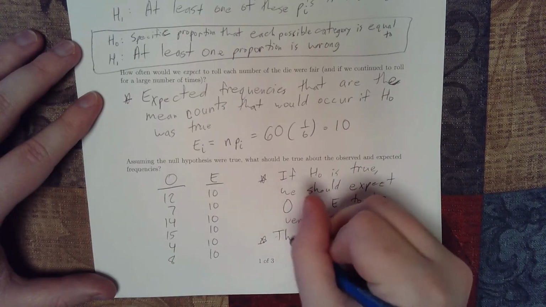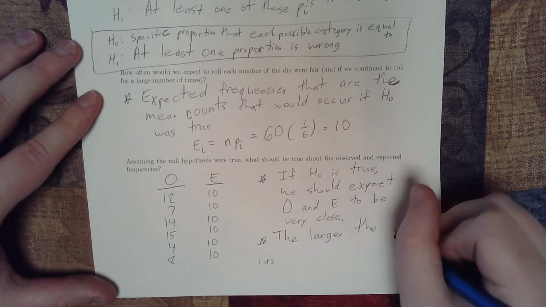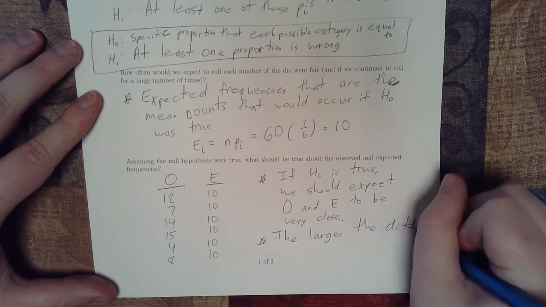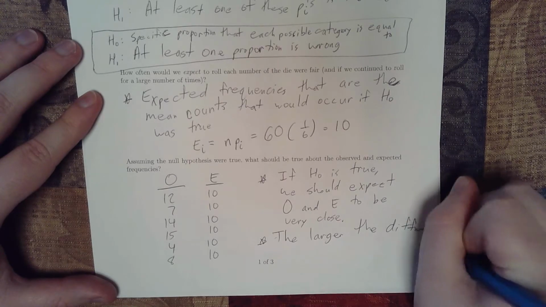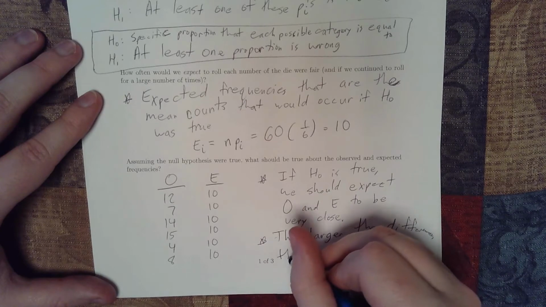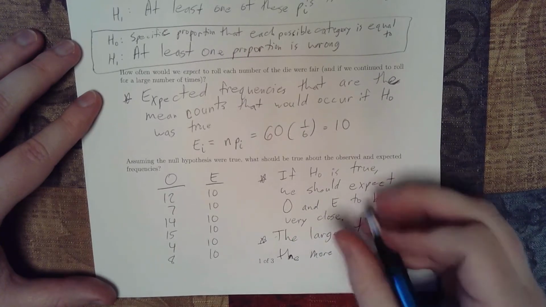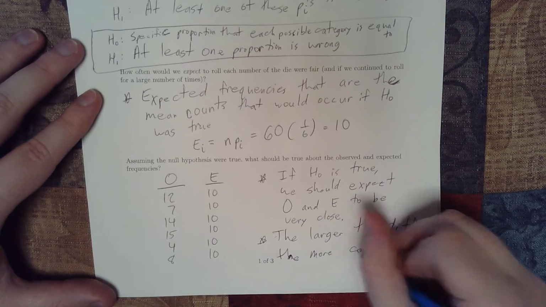The larger the difference, the more convincing it is that H naught is not true.